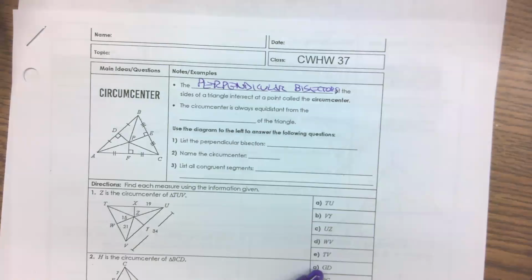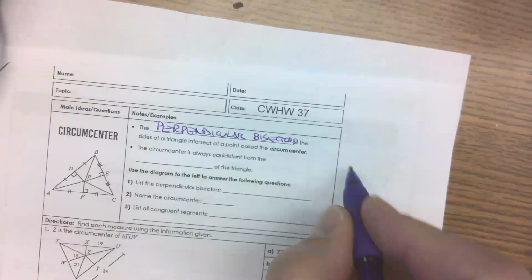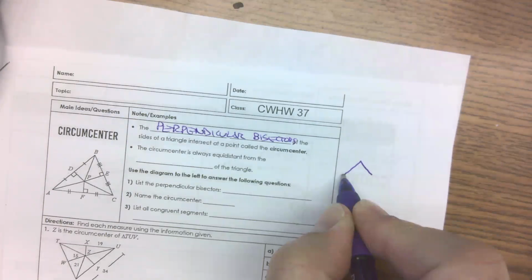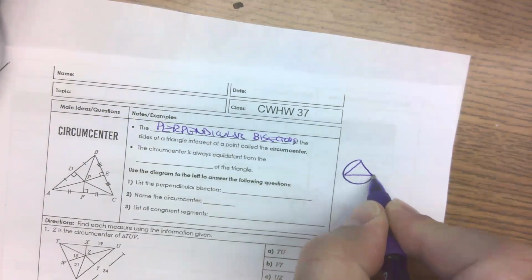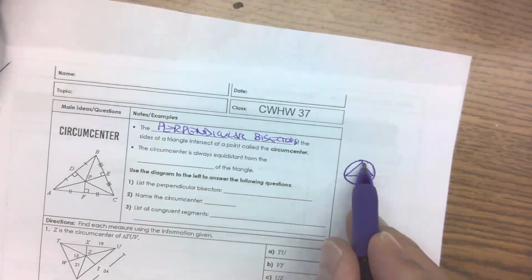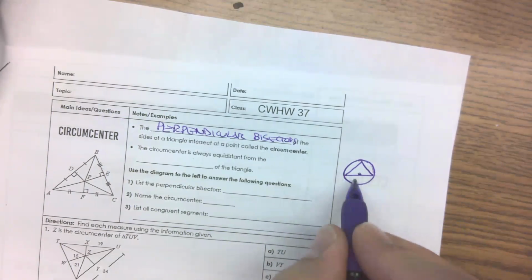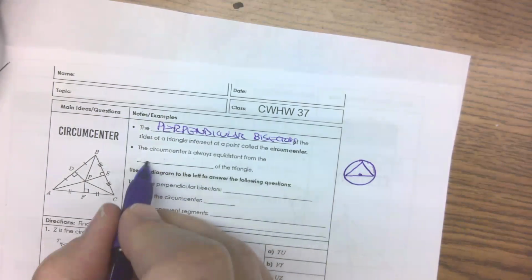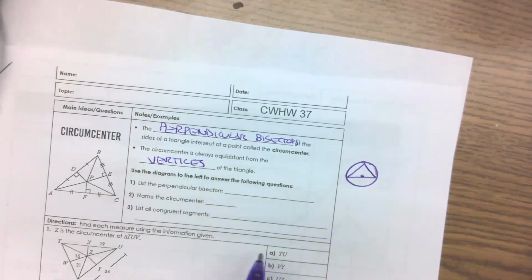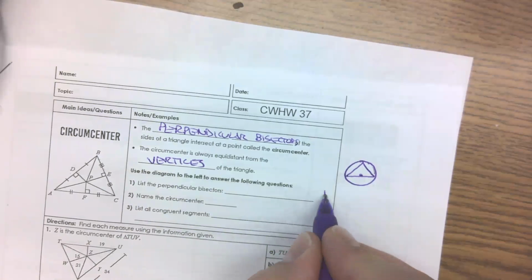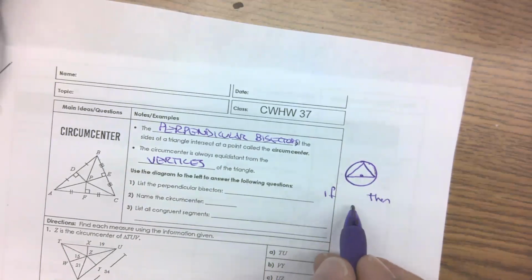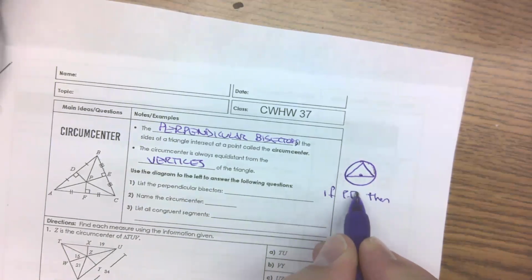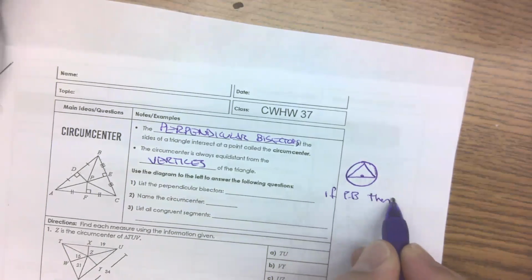Good. So the deal is it produces something that draws a circle around the triangle so that all 3 vertices are the same distance from that circumcenter. In other words, the circumcenter is always equidistant from the vertices of the triangle. Now, again, I like to think about this as an if-then. So in other words, if perpendicular bisectors, then this picture, right? They're the same distance away.